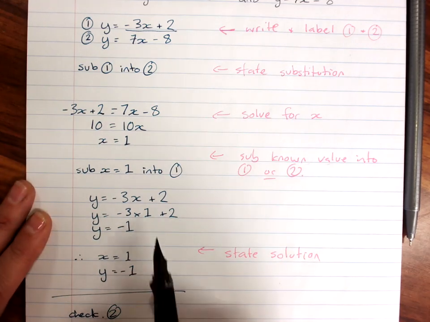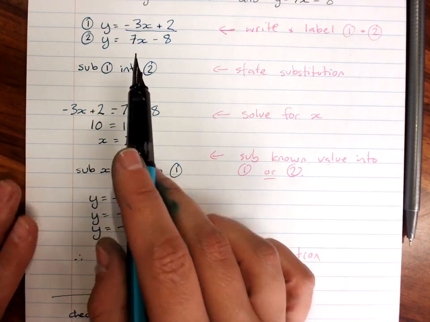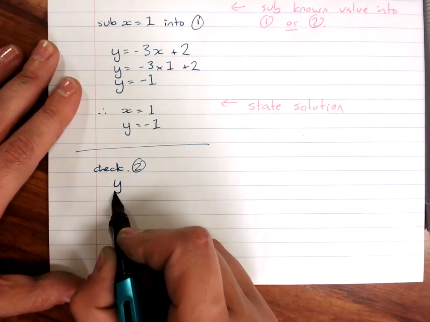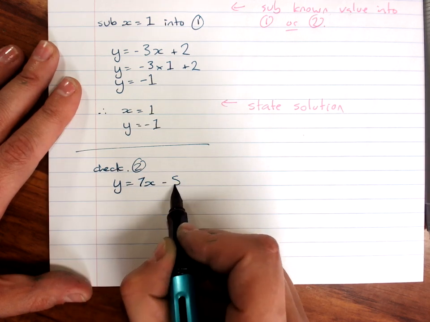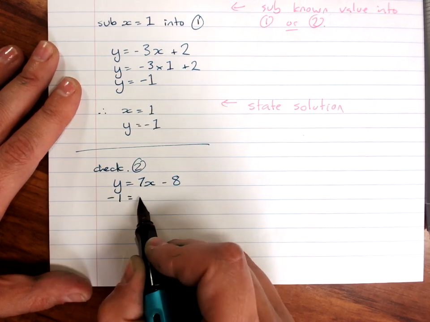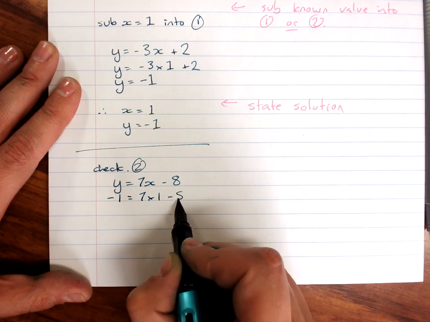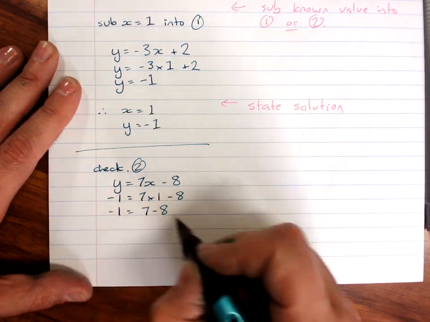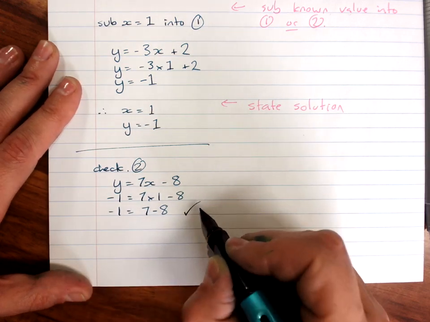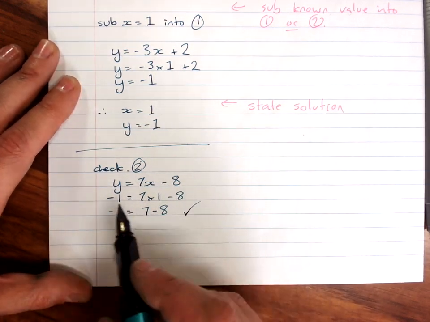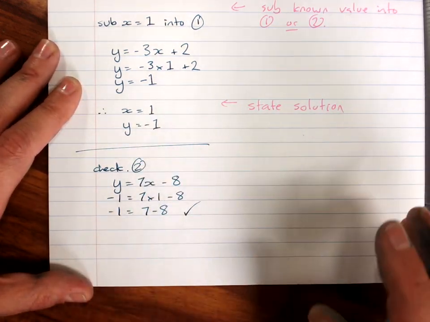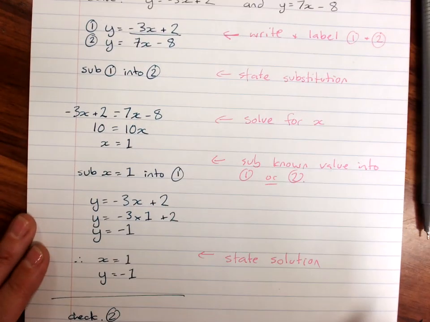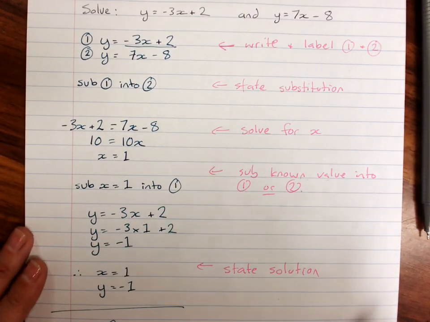You might as well not get it wrong. y equals 7x minus 8. Negative 1 equals 7 times 1 minus 8. And as long as you get to there where it's nice and obvious that that's correct, make sure that your solution works for both equations, otherwise you might get it wrong.